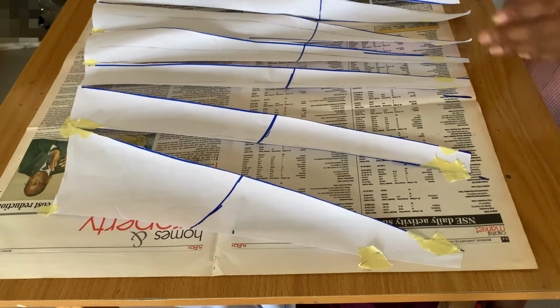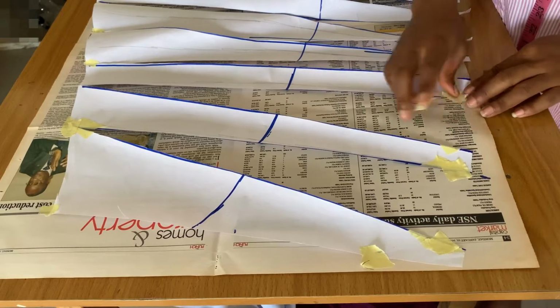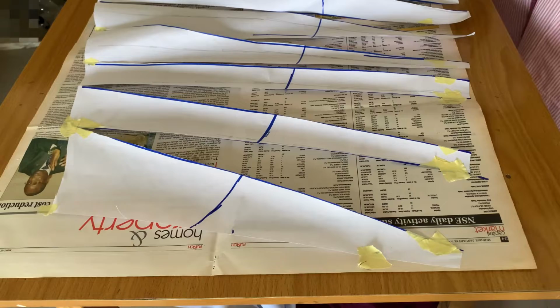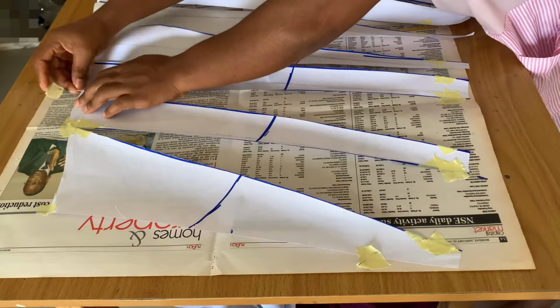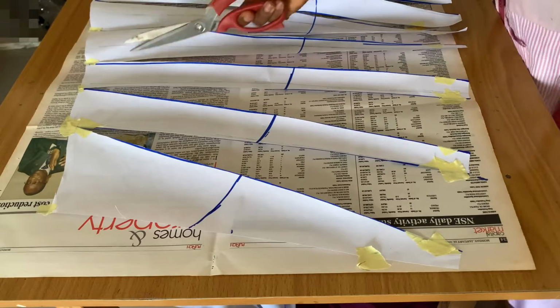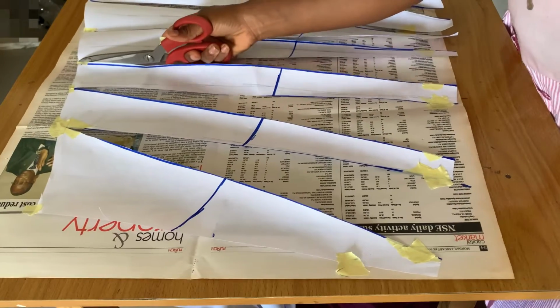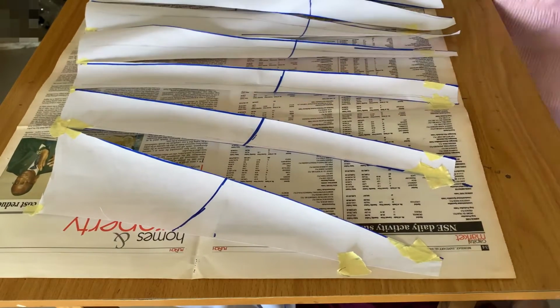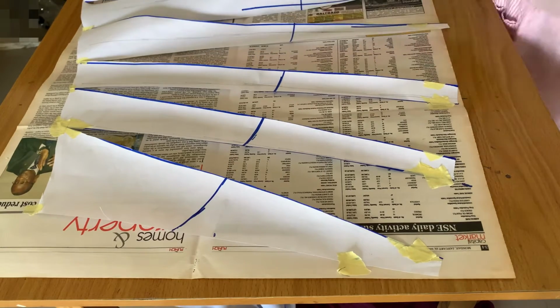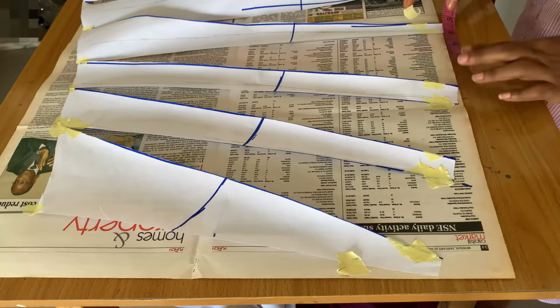tape this down. Now if you don't want your drapes to be the same width or the same size, if you want it to gradually thin out, you can use 3.5 inches and reduce it to, let's say, 3.25, 3, just keep reducing it like that. Do you understand? Depending on what size you want. So I'll go ahead and do this for everything.